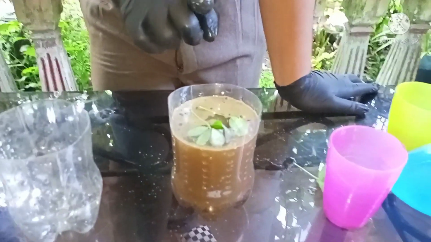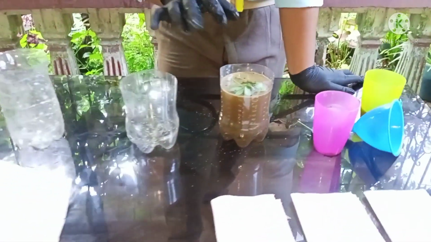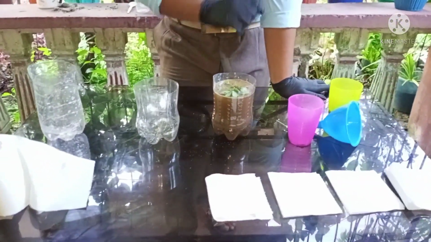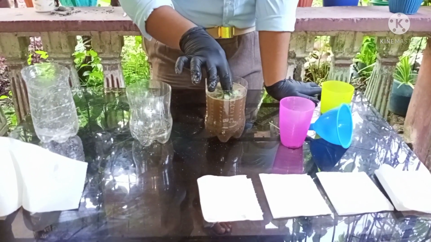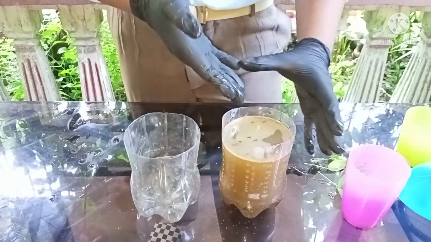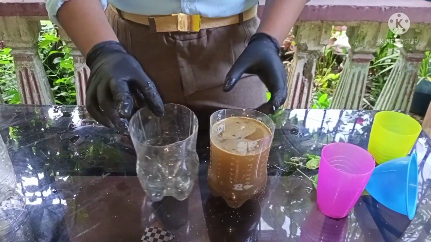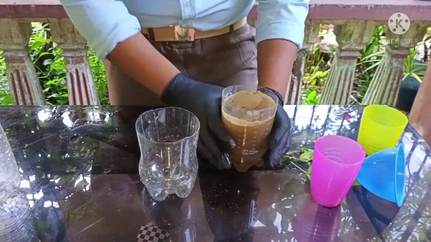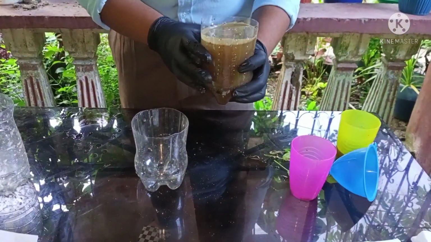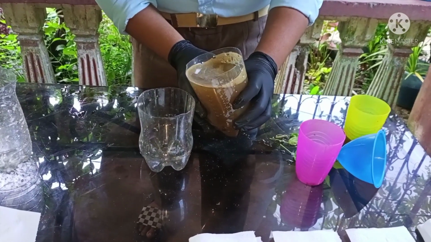First, in separating this, we remove the plant by mechanical separation again, using our hands. Transport the water to the second plastic bottle by decantation, where we slowly pour the water into the second one.